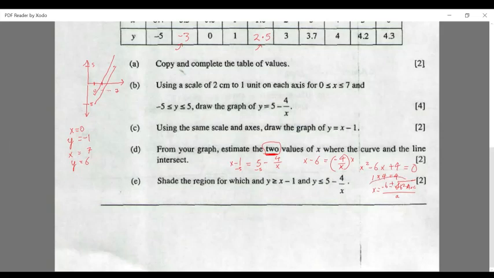However, recognize that they always want you to say where the lines intersect, and you can just get that from the graph. So, shade the region for which y is greater than or equal to x minus 1, and y is greater than or equal to 5 minus 4 over x.